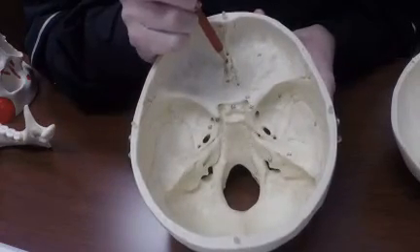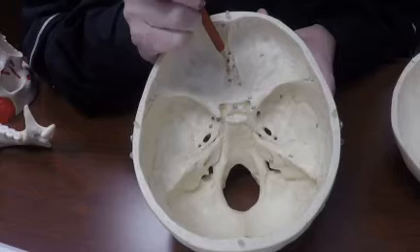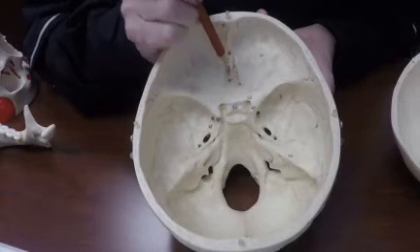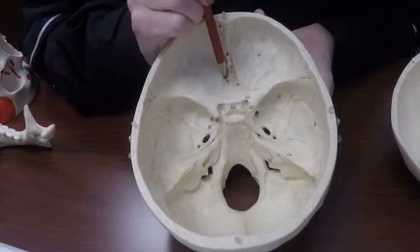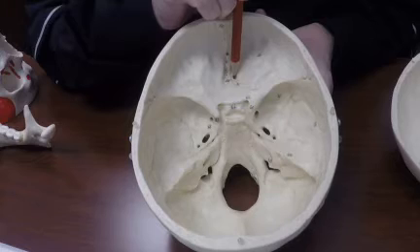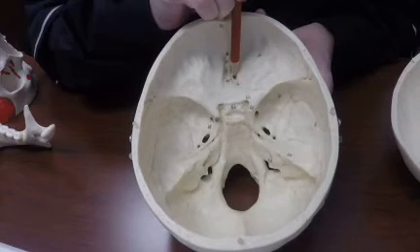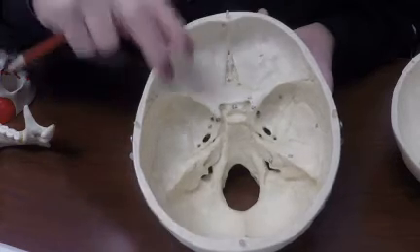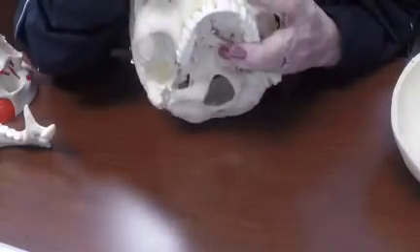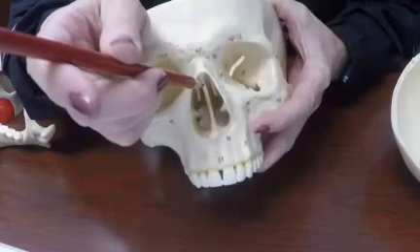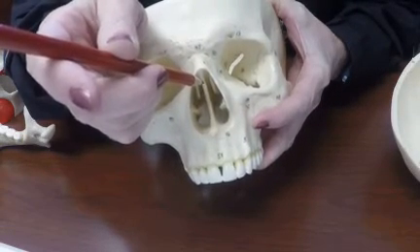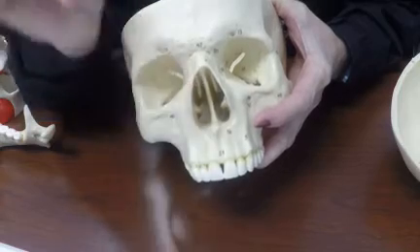Name this marking. The crista galli of the ethmoid. Name this marking, which is also on this side. Cribriform plate of the ethmoid bone. Name this marking. The perpendicular plate of the ethmoid bone.